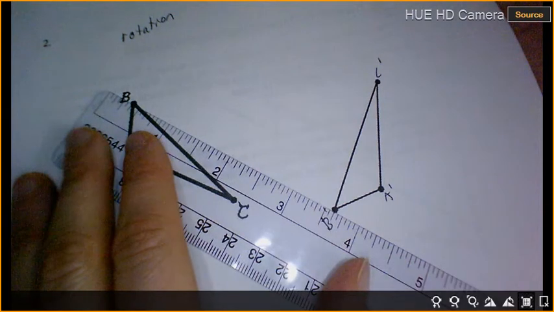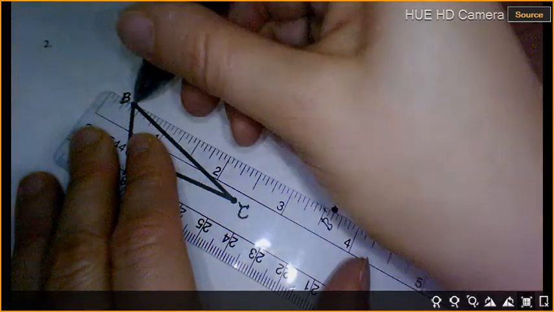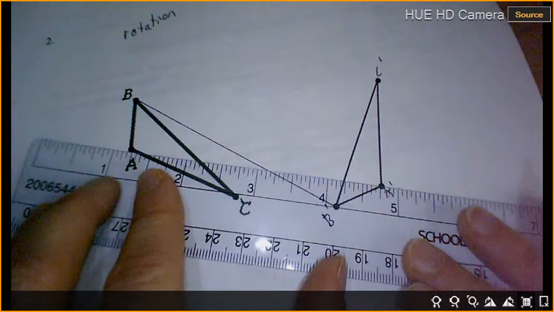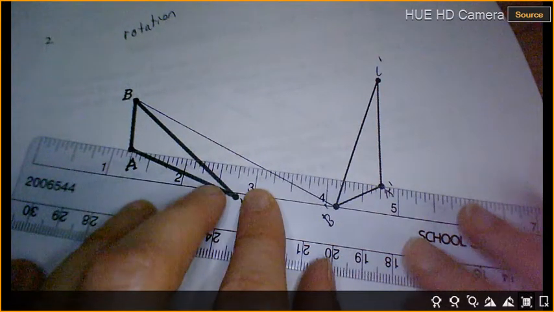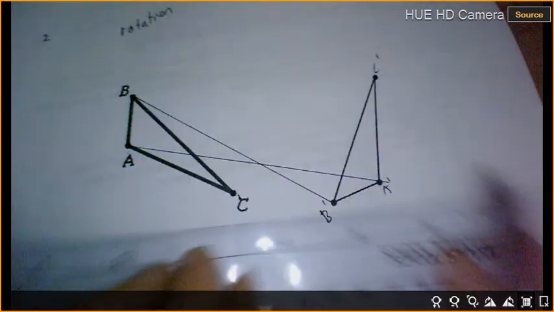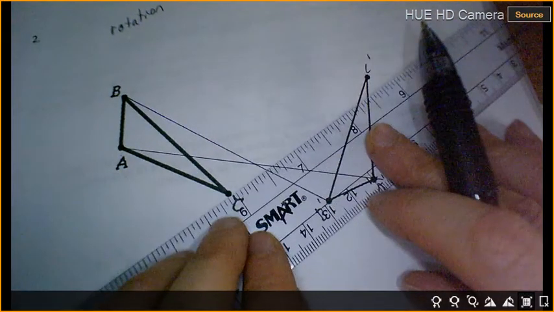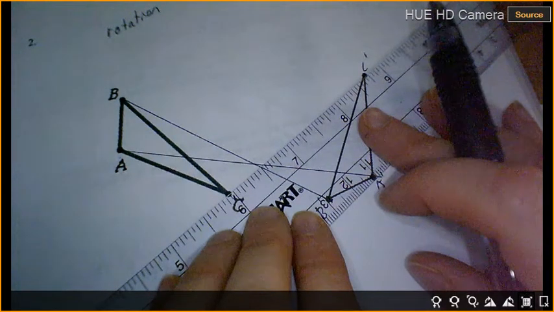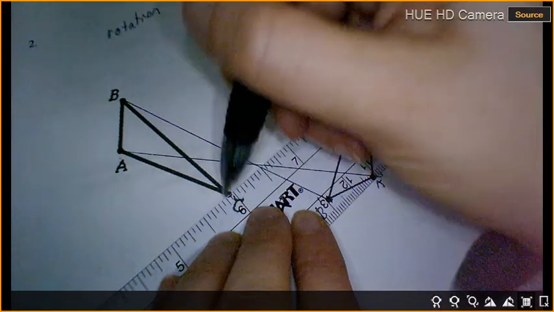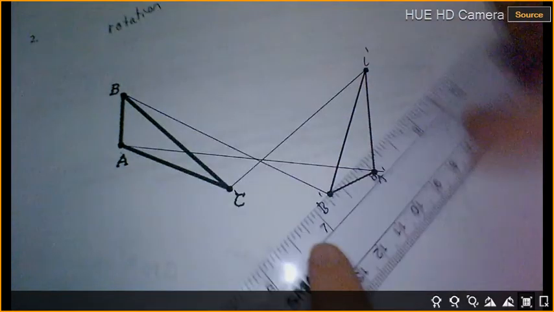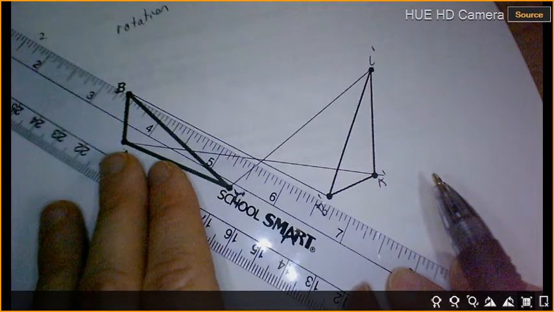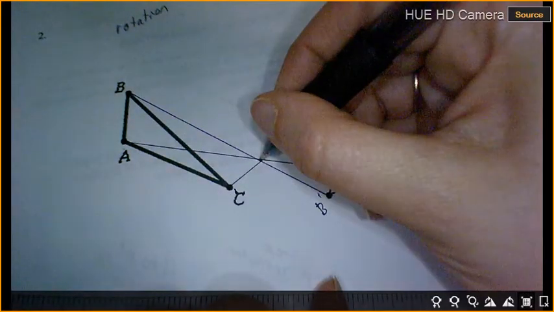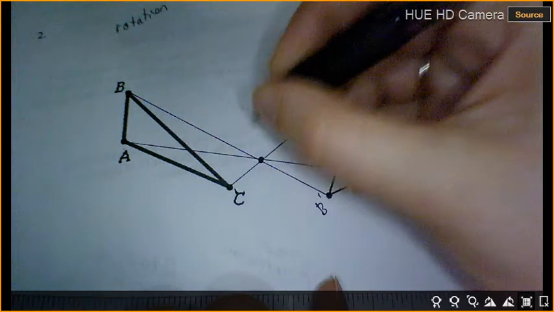You want to make it as accurate as possible. Okay, so right here, where those meet, that's my center.